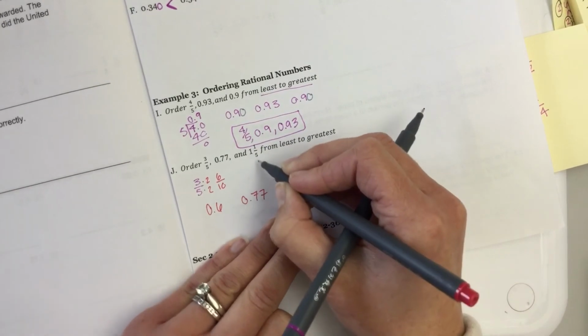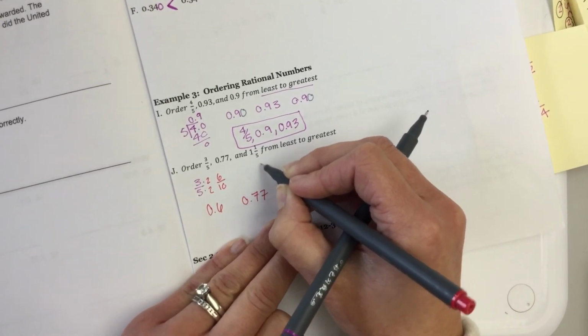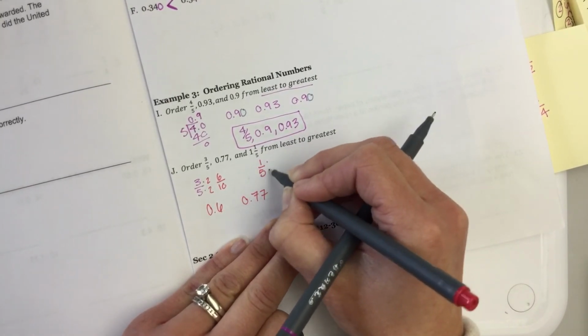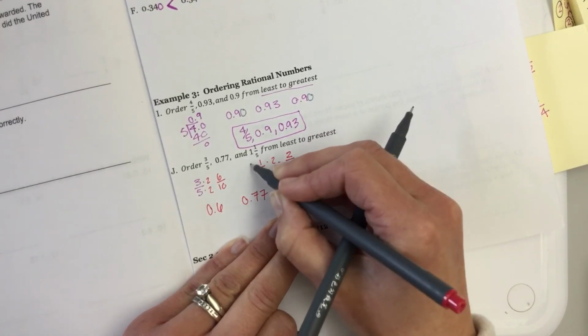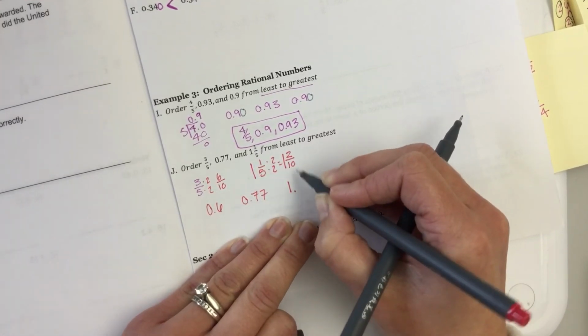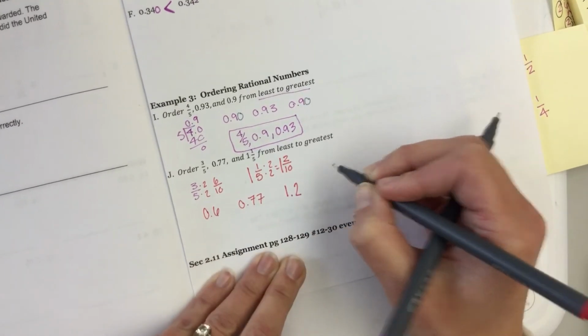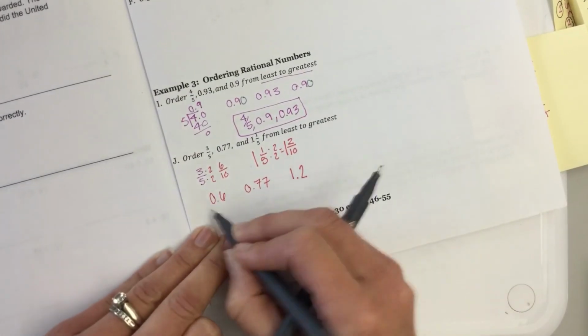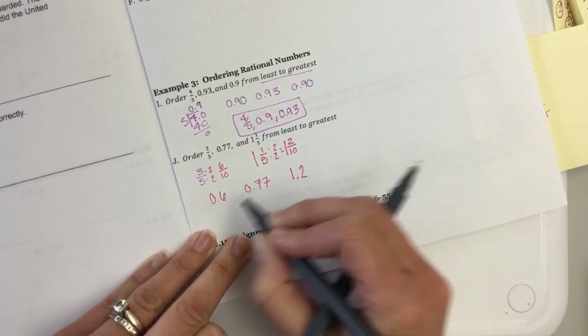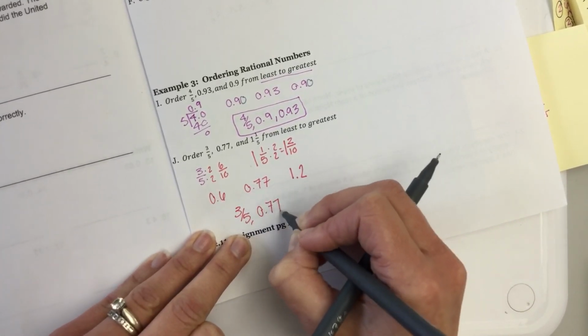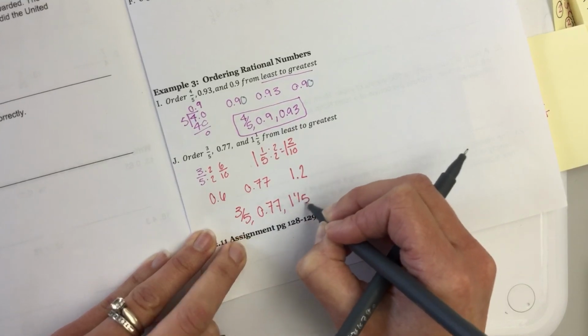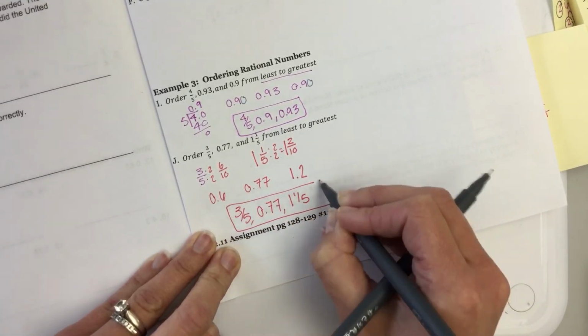So I can, and maybe I'll do that little trick again. 1/5 times 2 gives me 2/10. So this is really 1 2/10. So 1.2. So if I put them in order, they actually are in order already. So 3/5, 0.77, and 1 1/5. And there's your answer.